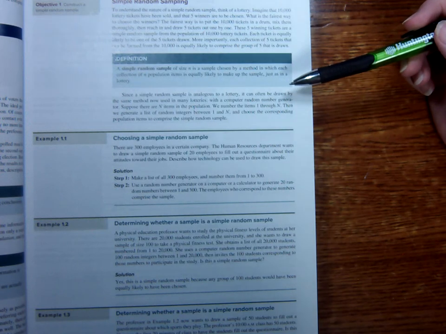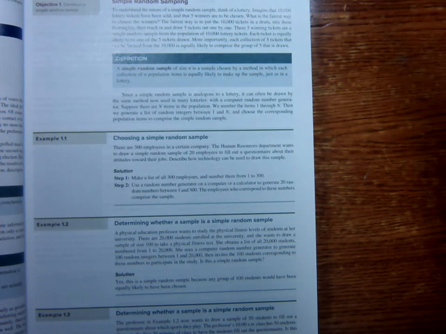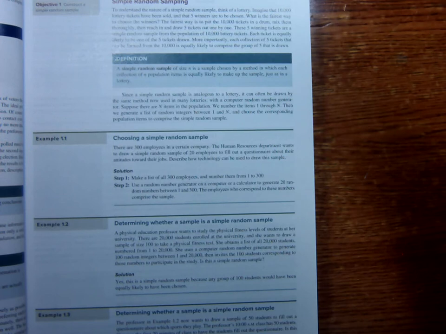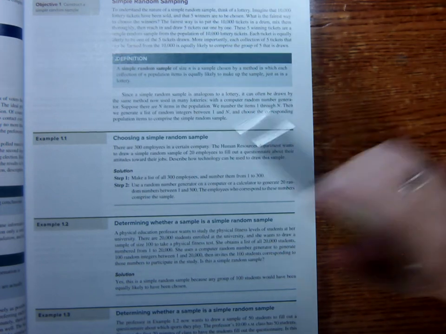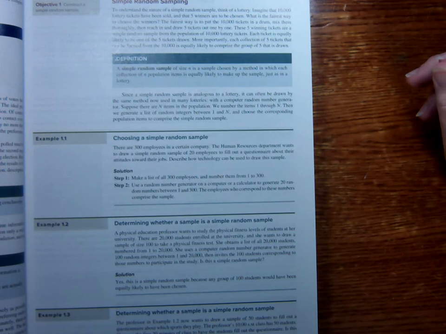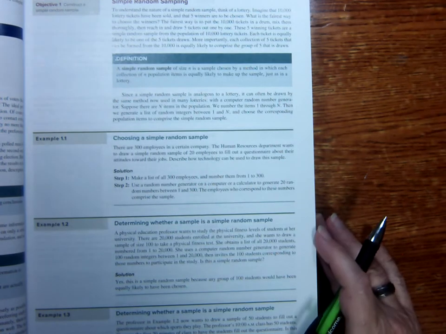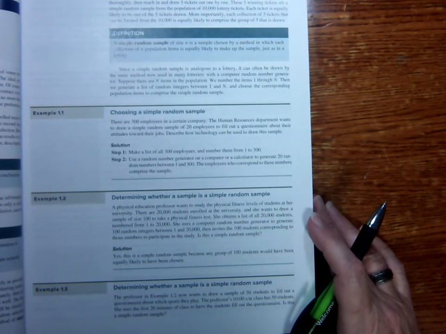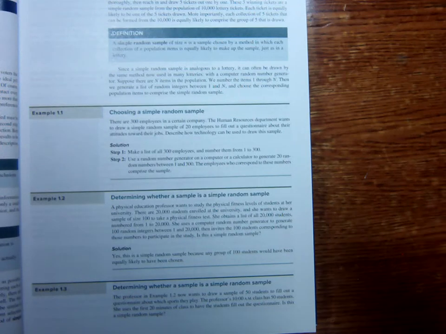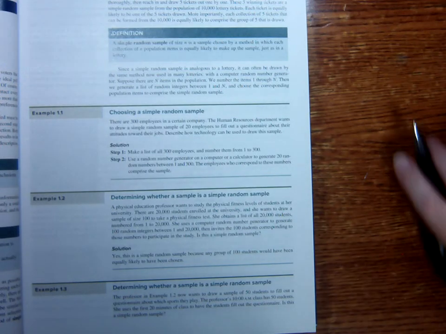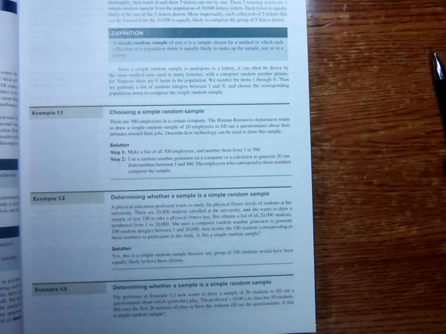Now, what does that mean? That means that every person or every item in that sample has the equally likely choice of getting chosen. Okay, so equally likely to get chosen, that would be a way of getting your simple random sample. Now, there's lots of different ways to get a simple random sample, and a lot of it depends on how large your population is and how large you want your sample to be.